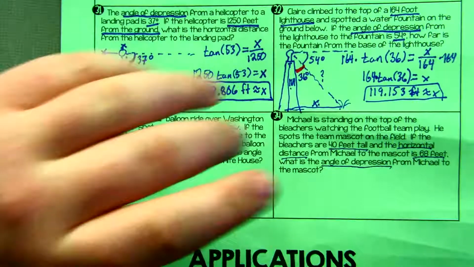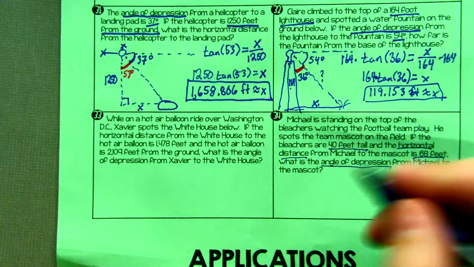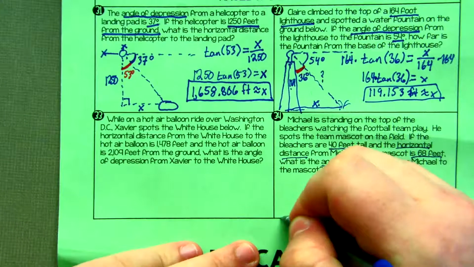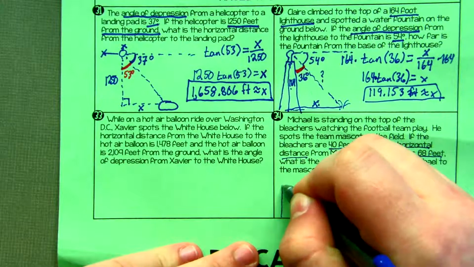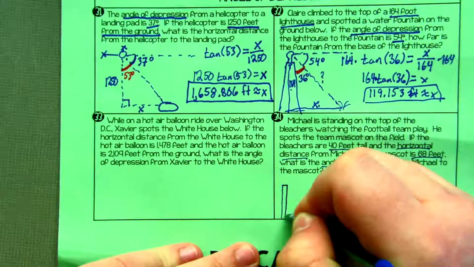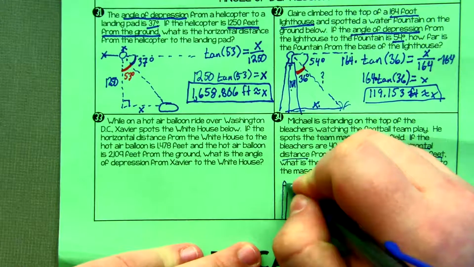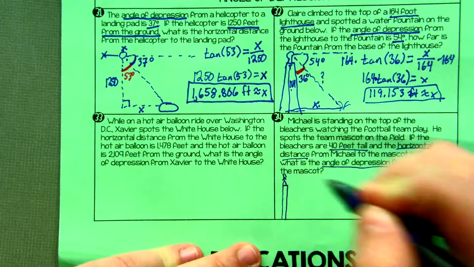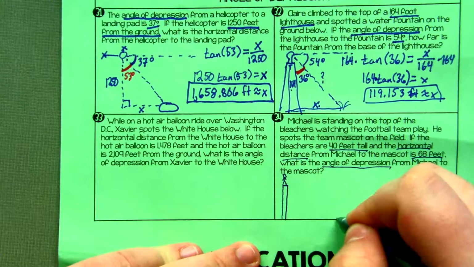First things first, we want to set up our diagram. So we've got our bleachers here. We've got Michael standing on the top of them. And then we've got our mascot down here.